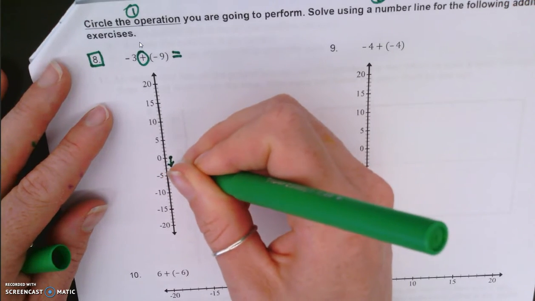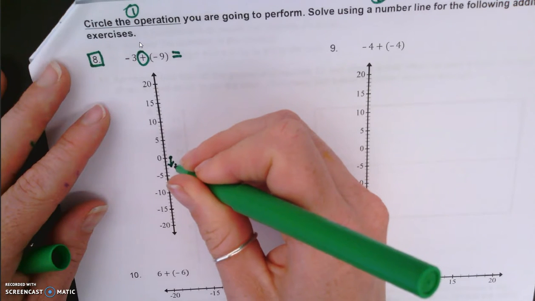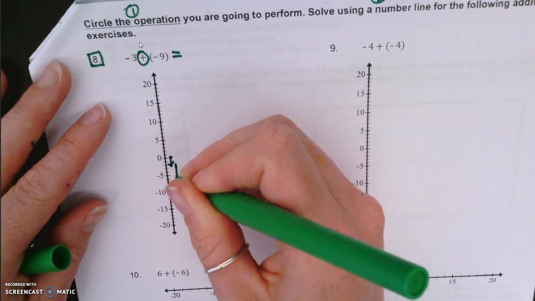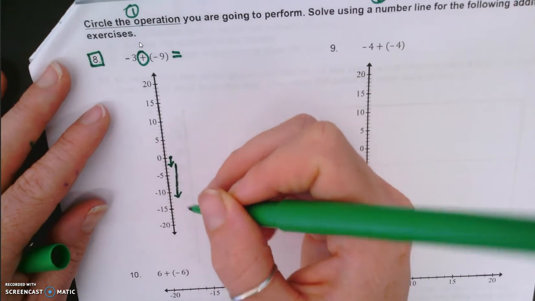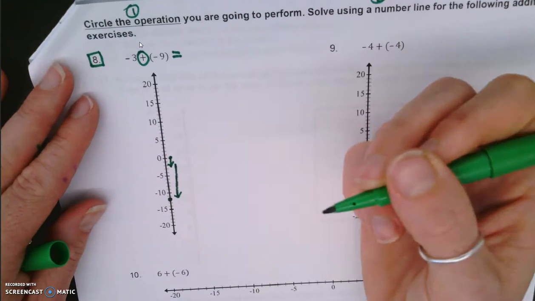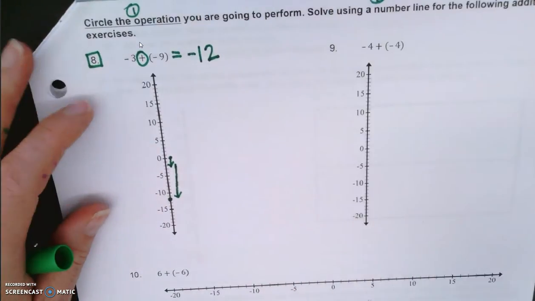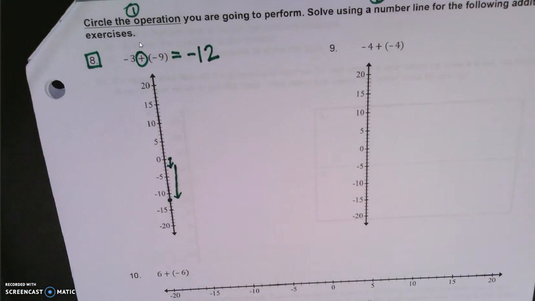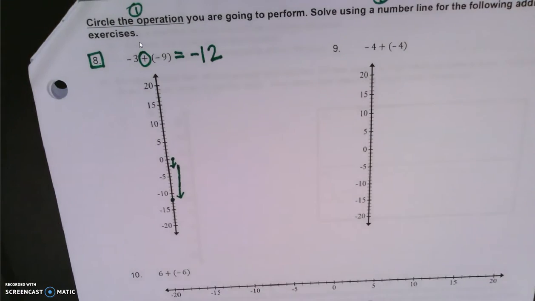And then it says we need to go down another 9. So when we go down another 9, we end up right here on our number line. And that ends up being negative 12. Nice work. Sometimes it's a little hard to count those little intervals, but you can do it.